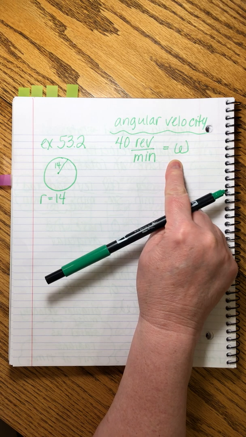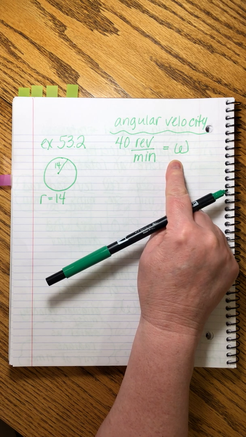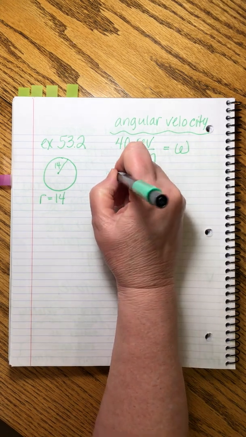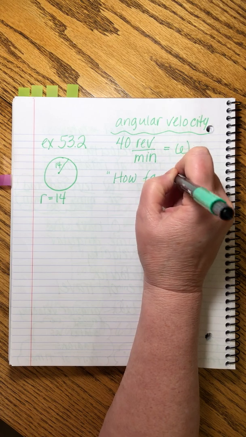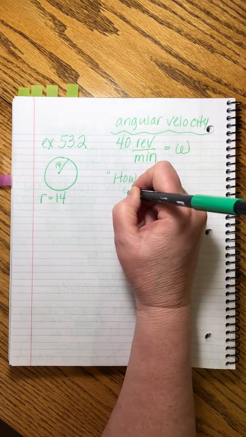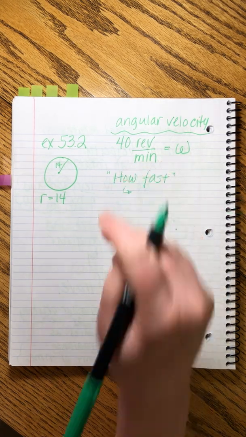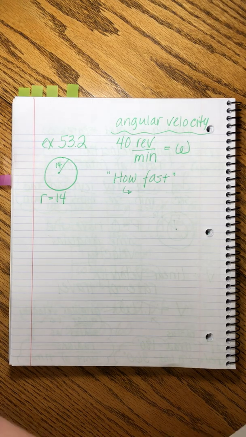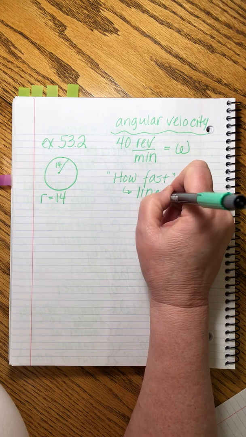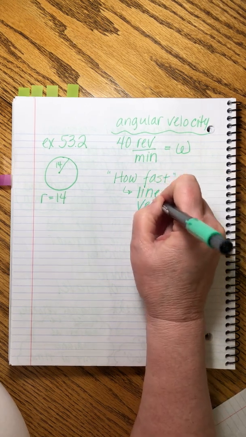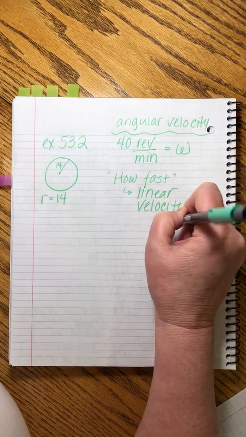How fast is the wagon moving in miles per hour? Now, I just want to tell you this. Whenever you see the words how fast, that means that you're supposed to find the linear velocity. That's how you can tell them apart.